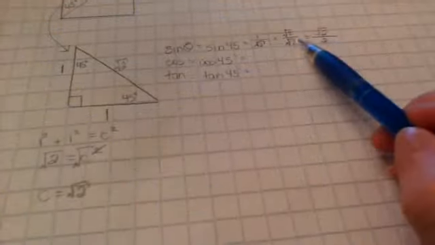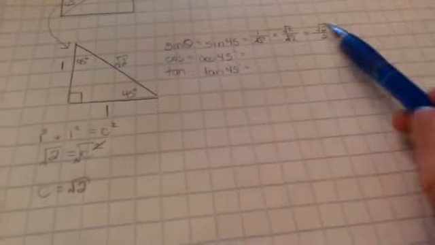I want you to finish off by doing the cos and the tan of 45. Make sure you don't keep a radical in the denominator. Rationalize like this. When you're done watching this, you can head back to the regular page and read for the next instructions.